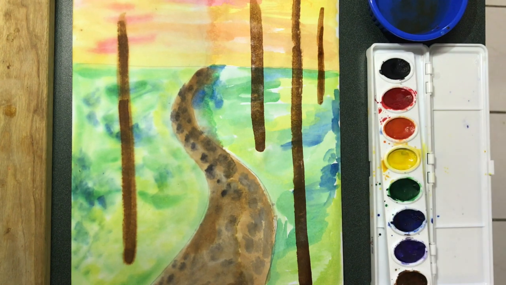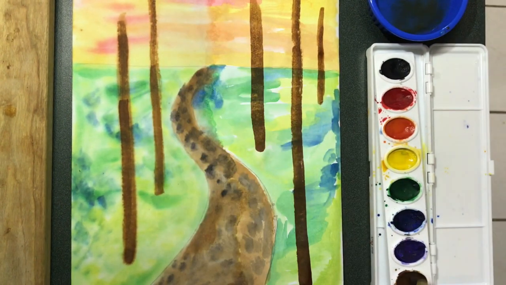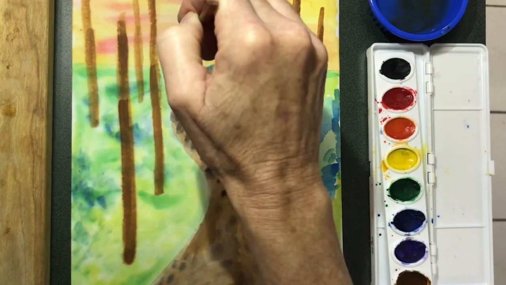Because I'm trying to create distance, I'm going to make my trees in the foreground seem thicker and the trees far away seem very thin.